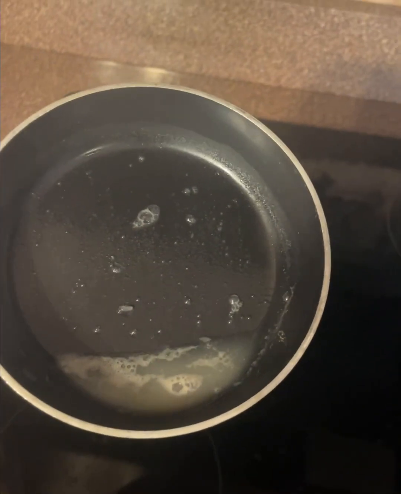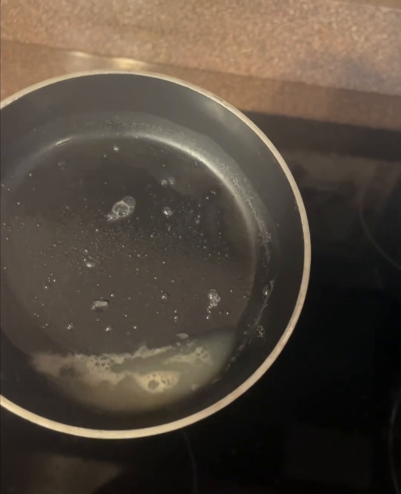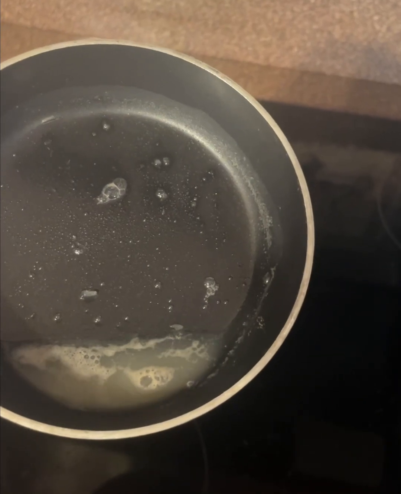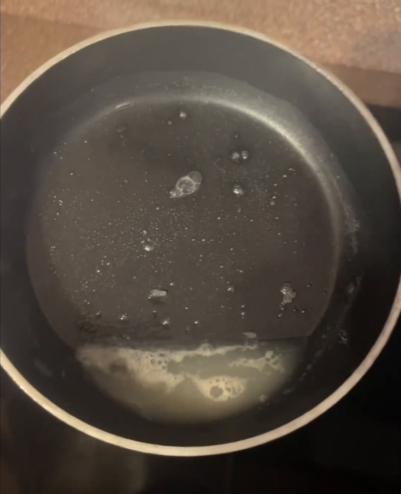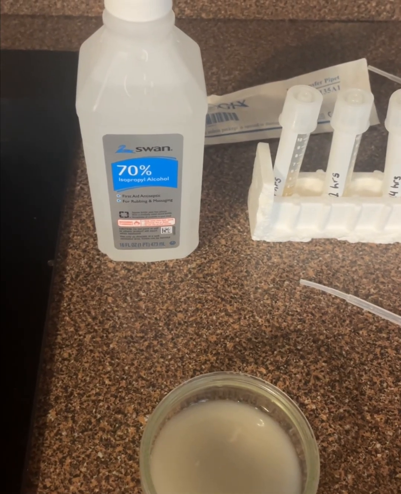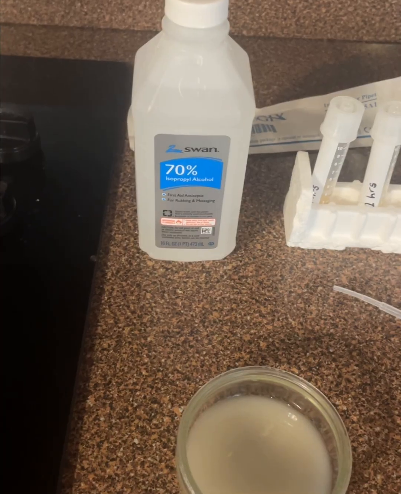So once the brine got to a rolling boil, I allowed it to boil for about 1 minute and then I removed it from heat, and now I'm letting it cool completely to room temperature before I plate it on my agar plates. While my physical control method cools, I'm going to start my chemical control method.